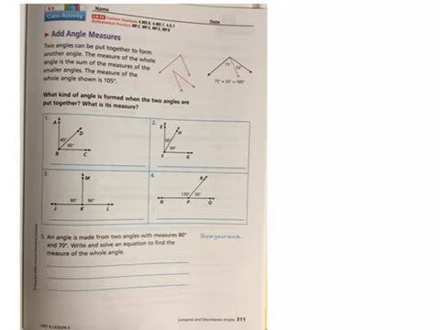They have angle ABD, that's one angle, and then you also have angle DBC. I always say it so that this vertex B is in the center of the angles, and they give you the measure of both angles. Both angles are 45-degree angles. They're both acute because they're less than 90 degrees.